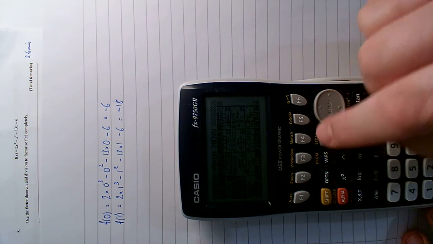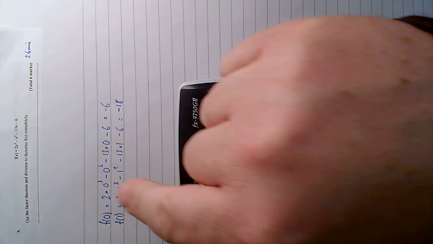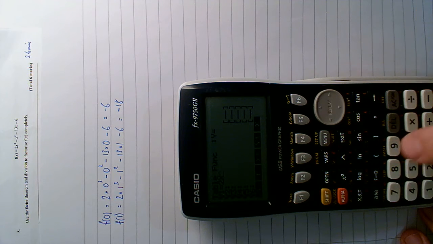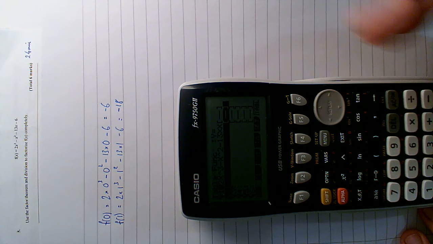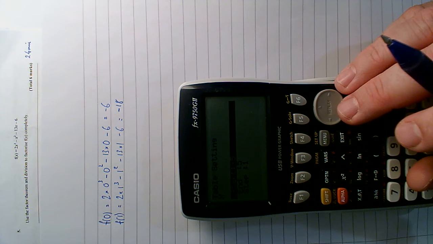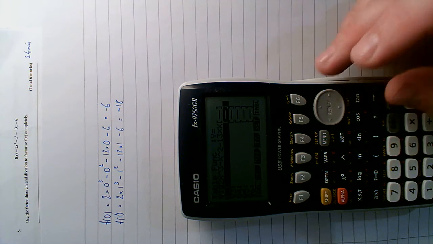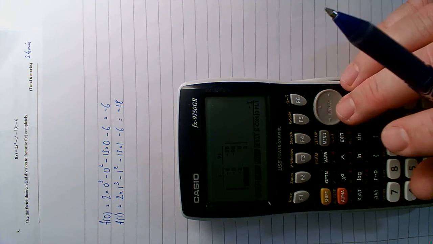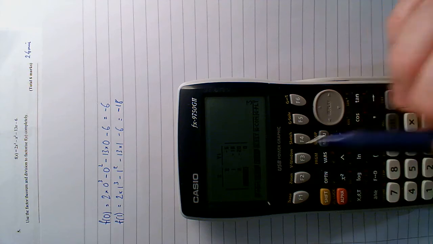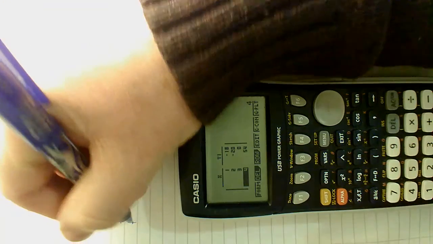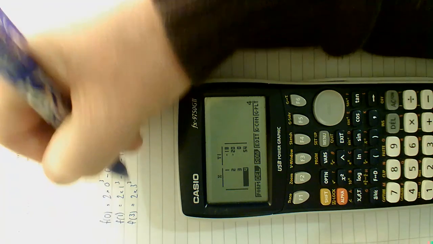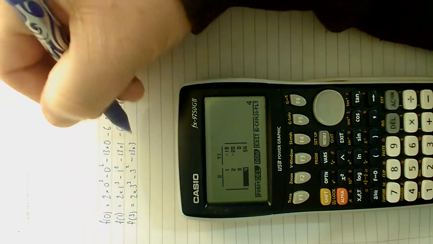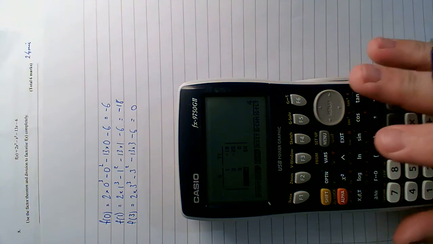use the table function. So if we go into the menu and we select table mode, and then we enter the expression 2x cubed minus x squared minus 13 times x minus 6, and the settings, I've set them up to go from minus 5 to 5 at the step of 1, which will give us a reasonable range of values. And we can see immediately we've got one at minus 2 that's equal to 0, and another one at 3 that's equal to 0. So if we kept going and done 2 and then finally 3, we'd have found a value that's equal to 0.